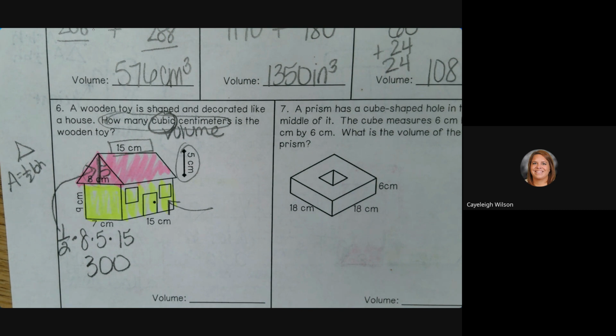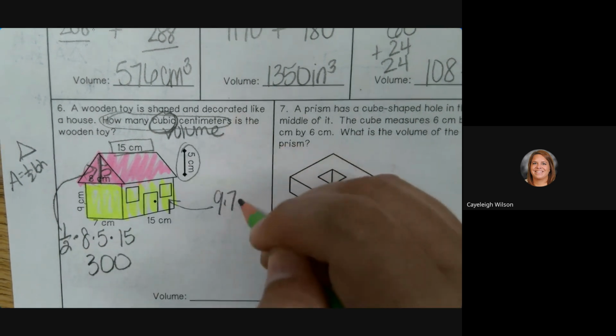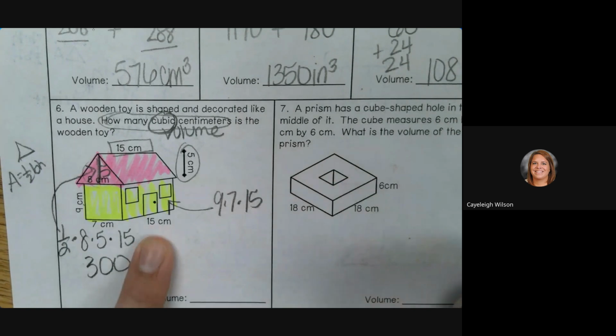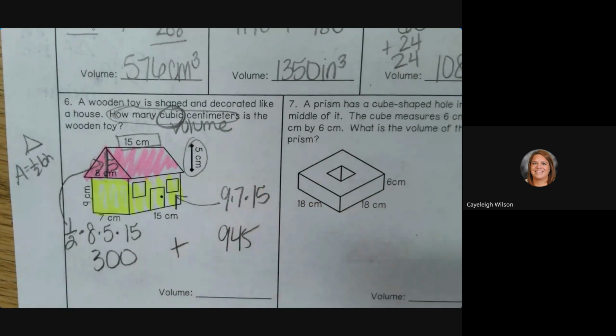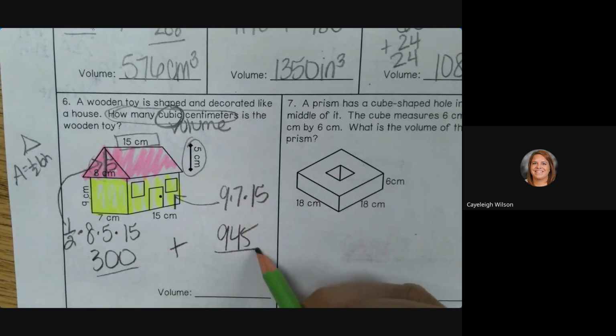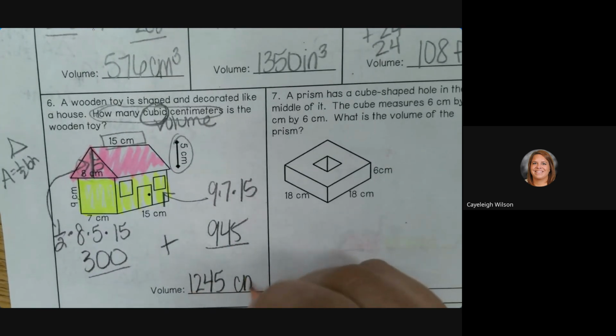All right, what'd you all get for the volume of that rectangular prism? Area of the base, so 9 times 7 times the height of the figure 15, and we got 945. Add those together, 300 plus 945. I got 1,245, and that is centimeters cubed.